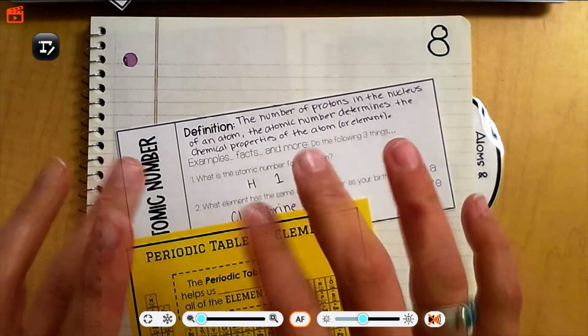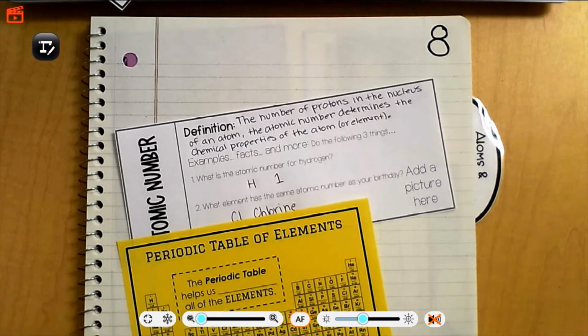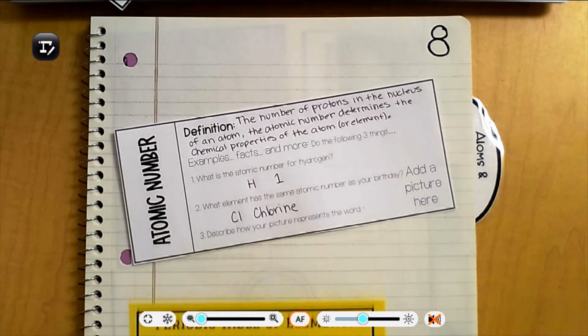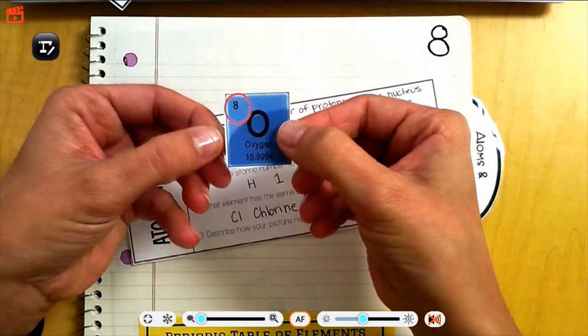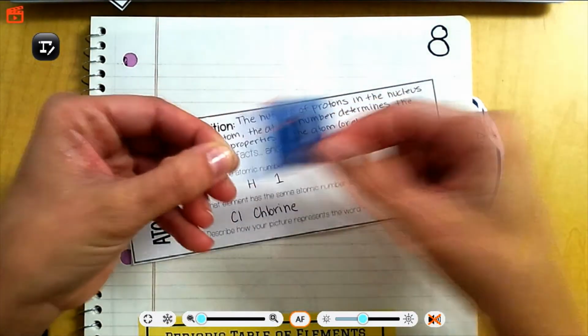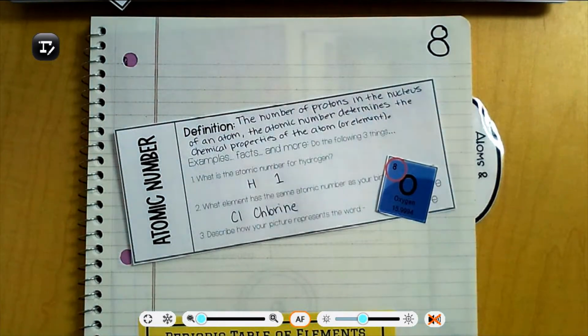Or which element has the atomic number 7 or 14? So the picture that we're going to want for this one is the oxygen, where I have circled the atomic number. So the atomic number for oxygen is 8. So you want to get that glued on to that word.